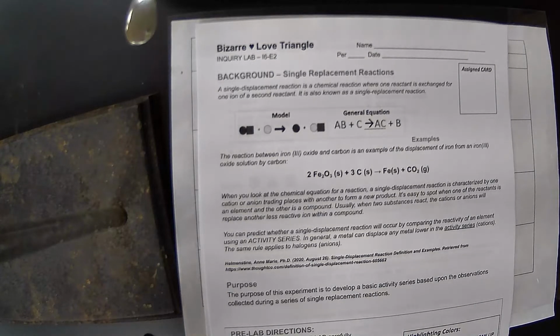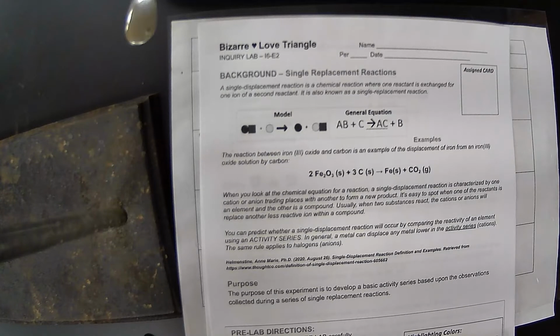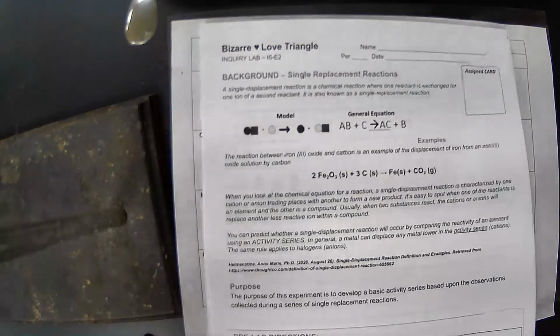You can predict whether a single replacement reaction will occur by comparing the reactivity of an element using an activity series. In general, a metal can replace any metal lower in the activity series. The same rule would apply for halogens or anions. So the purpose of this experiment is to develop a basic activity series based upon the observations collected during a series of single replacement reactions. After we've read through the entire lab and highlighted the background and the procedure to identify all of our actions for today, we're going to go ahead and get started.